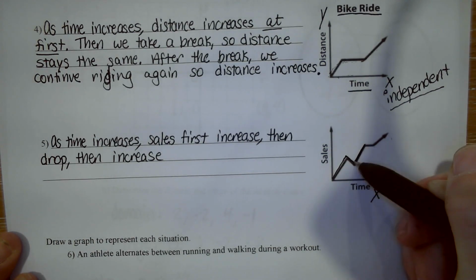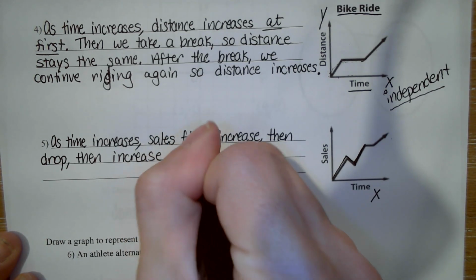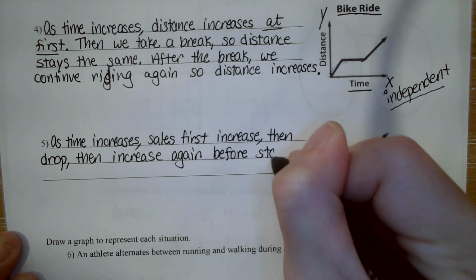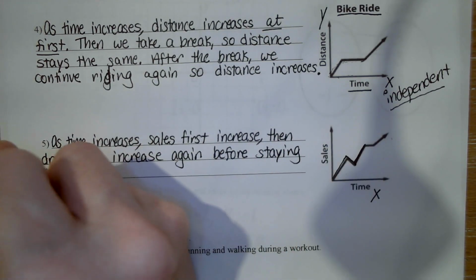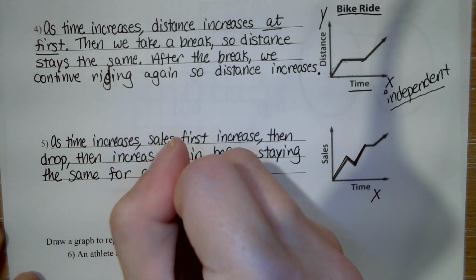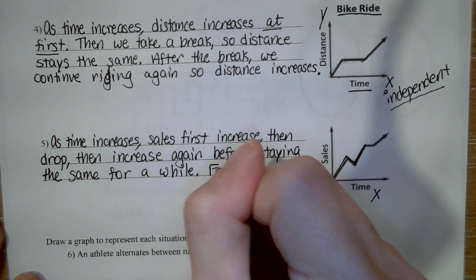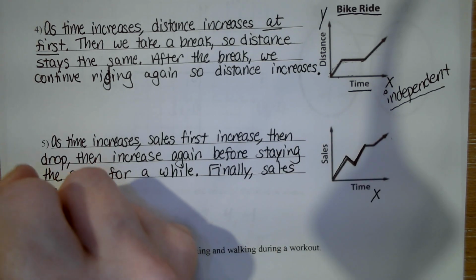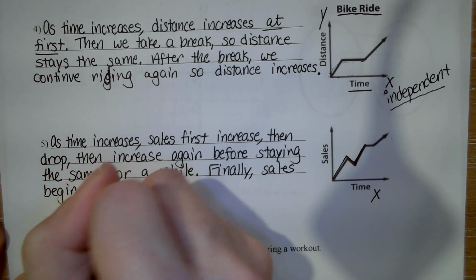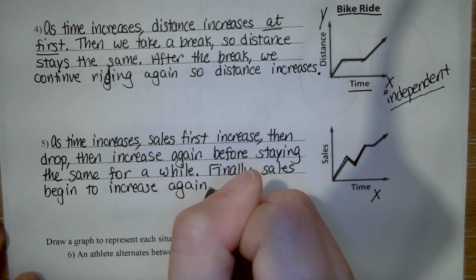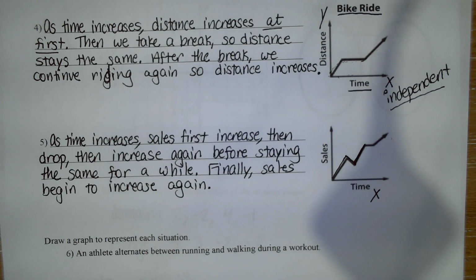Now we're increasing again right here before staying the same for a while. Finally, sales begin to increase again. All right, that's the kind of answer I will be looking for on your tests.